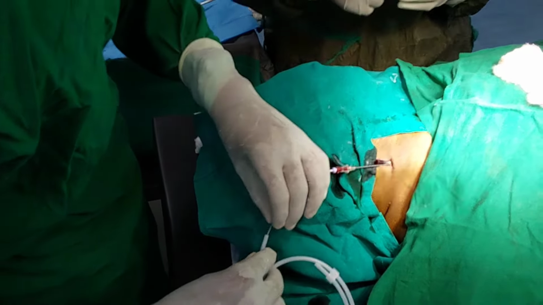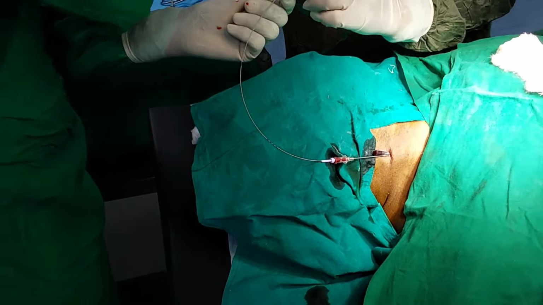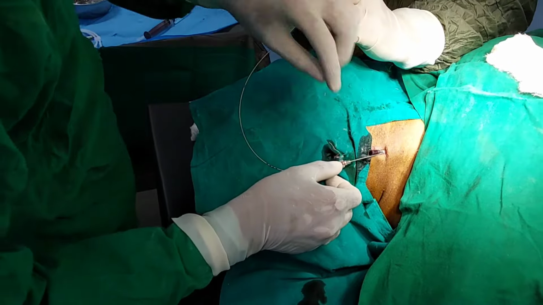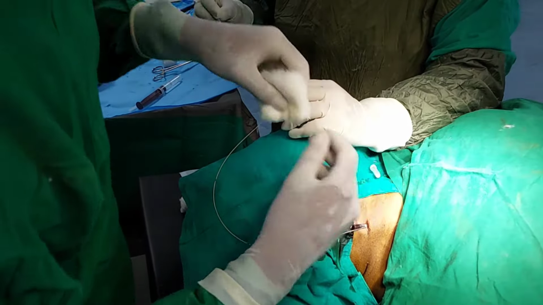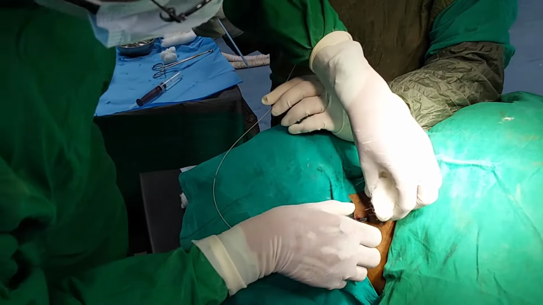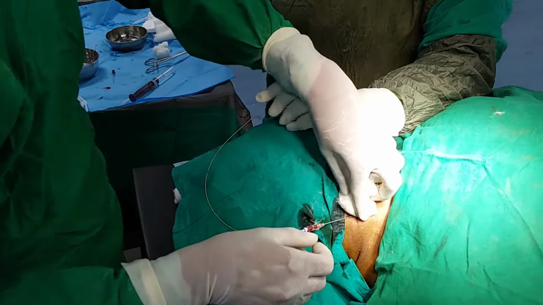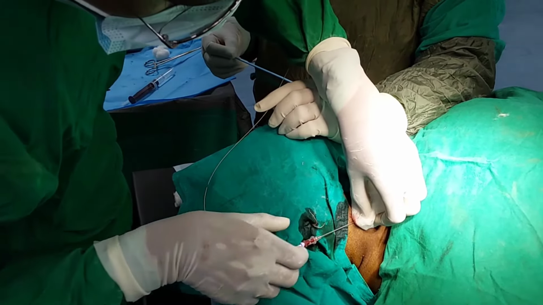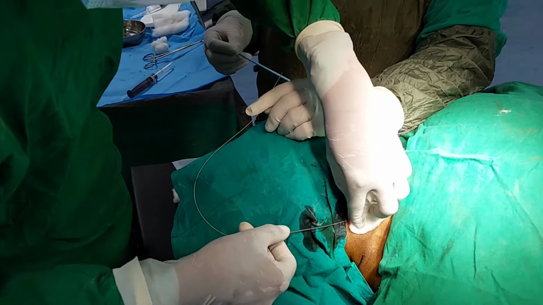Remove the introducer needle while keeping the guide wire in position, and pass the small size dilator sheath through the guide wire and take a small nick with the help of an 11 number blade. Then pass the large size dilator sheath, and remember it should be inserted by rotating movements, not by pressure.